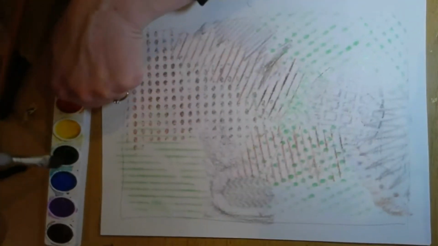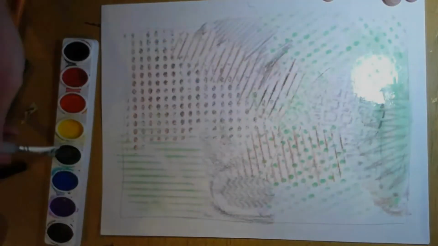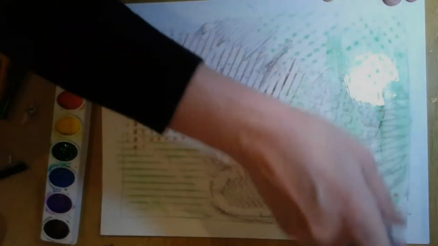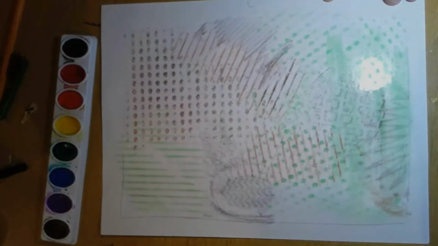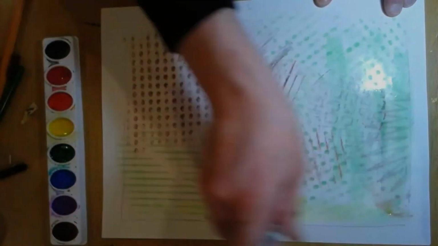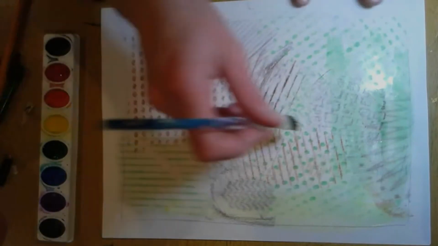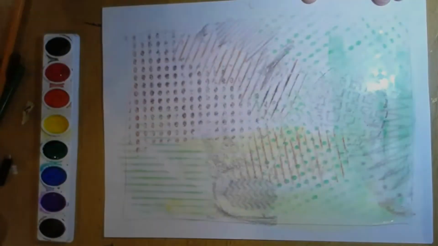So I'm going to do a quick layer of green over, and wow, that's really making some of my things pop. I may actually do some yellow, because that green is so close to the green I already used. And it's really going to make it pop.